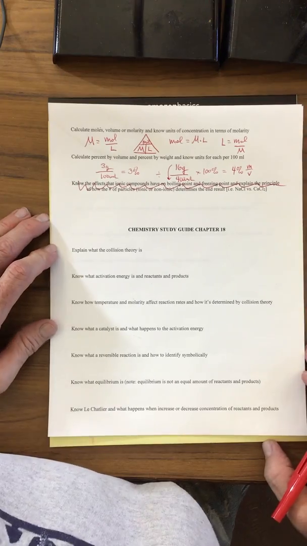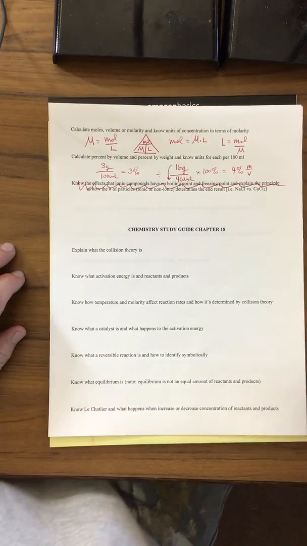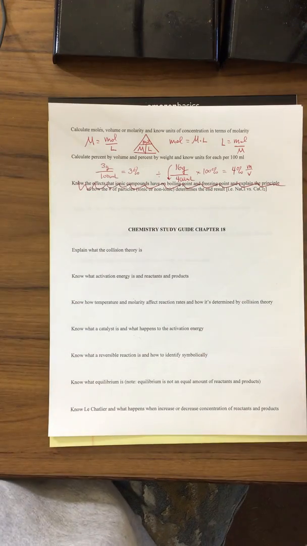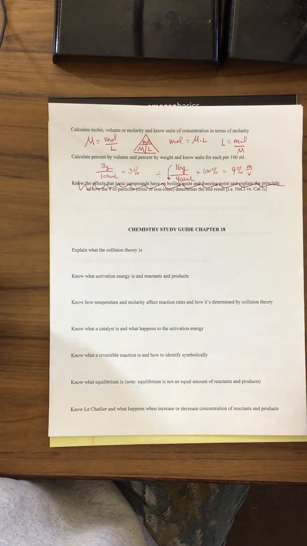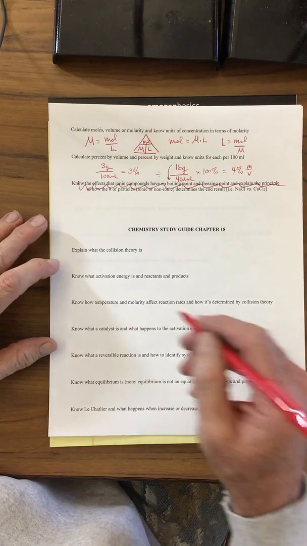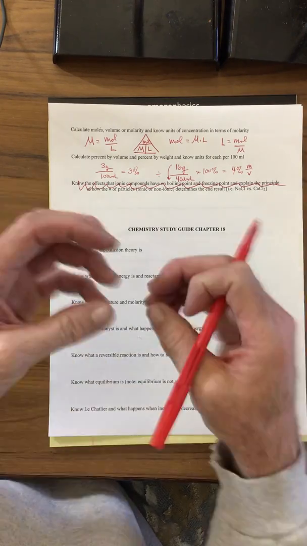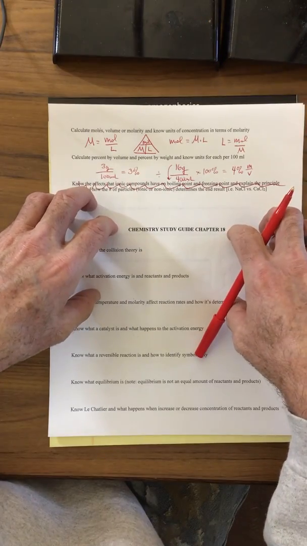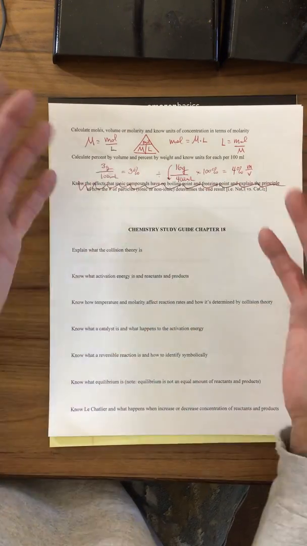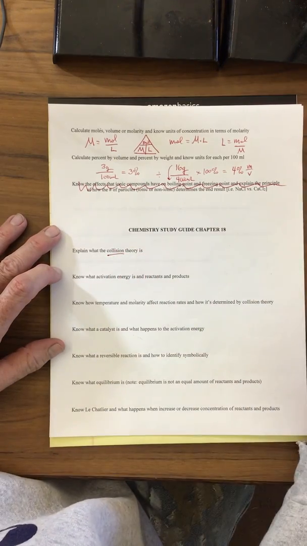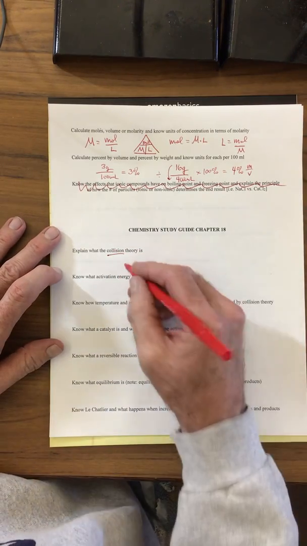So let's go to the collision theory. The collision theory is, if you remember, I had these pieces of clay, and the concept of that is that the particles have to collide in order to react. If they don't collide, if you have two separate materials, they're not going to react with each other unless you get them to contact each other. That's the collision theory. So in order to react, particles must hit.